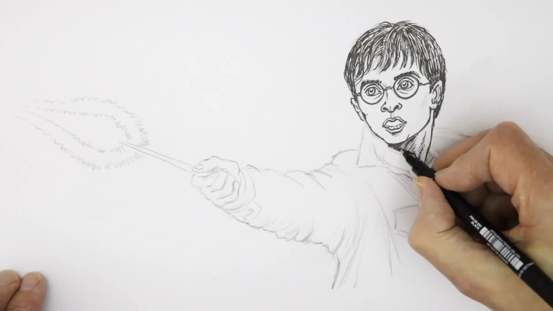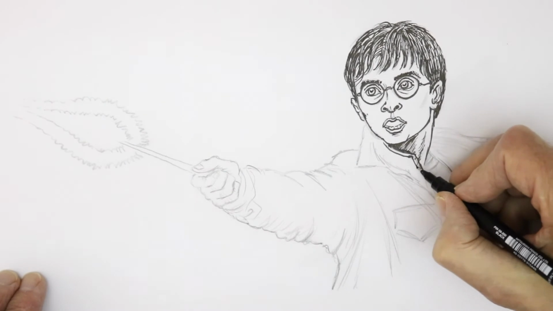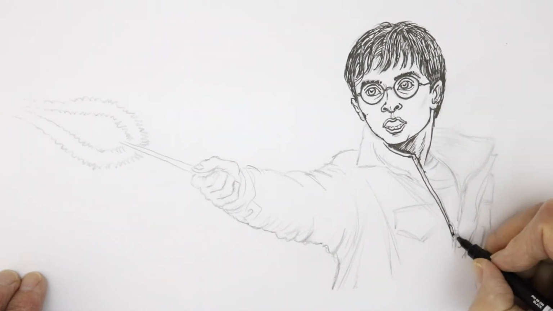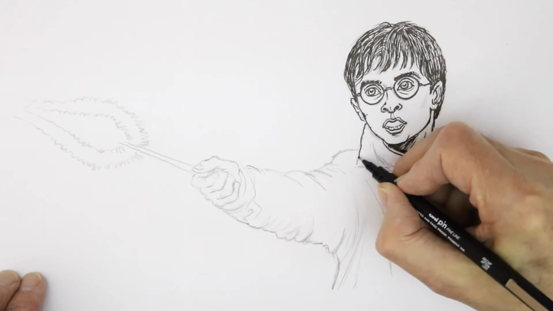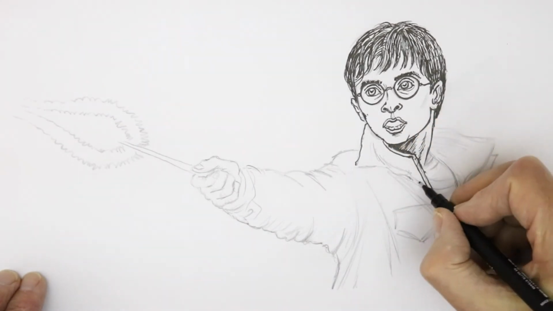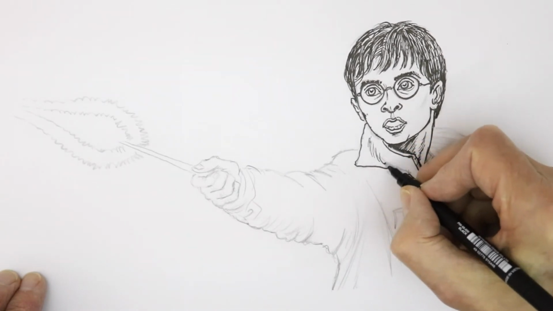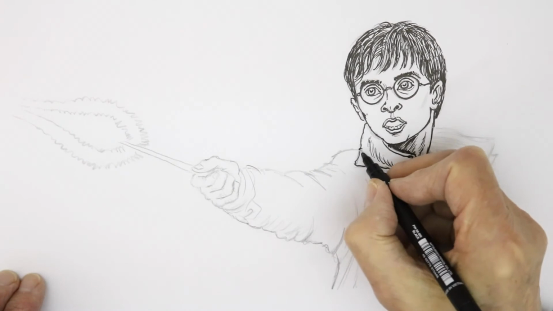Comes in more of a curve there. That line follows that up there. And the front, which comes down right down here to the zip in there. And then we have this part of the jacket collar kind of swinging out, with a kind of crease in it, like that. And then his shoulder.